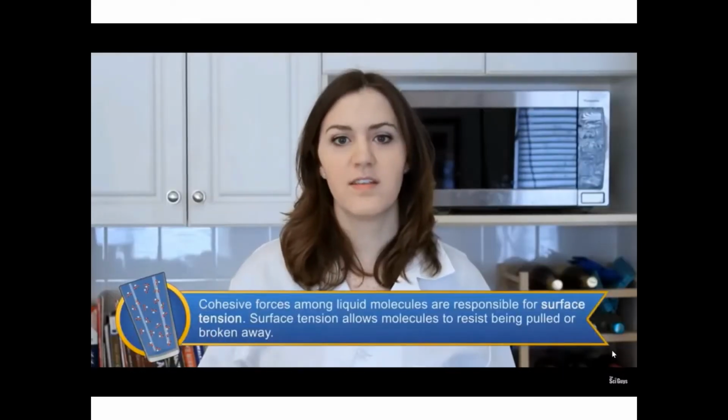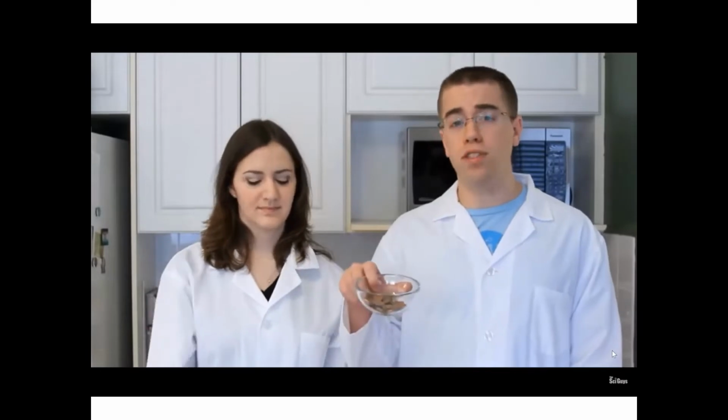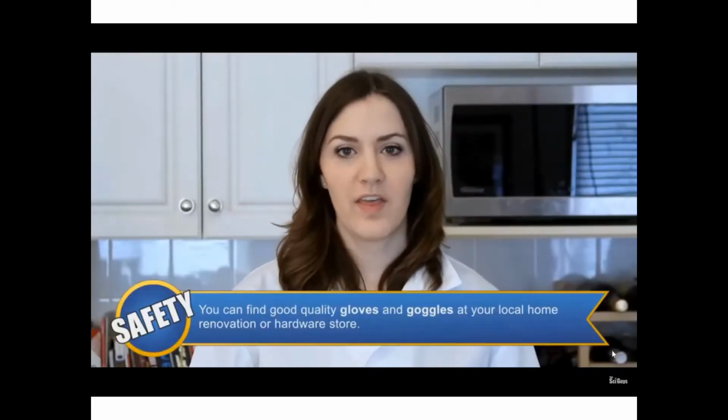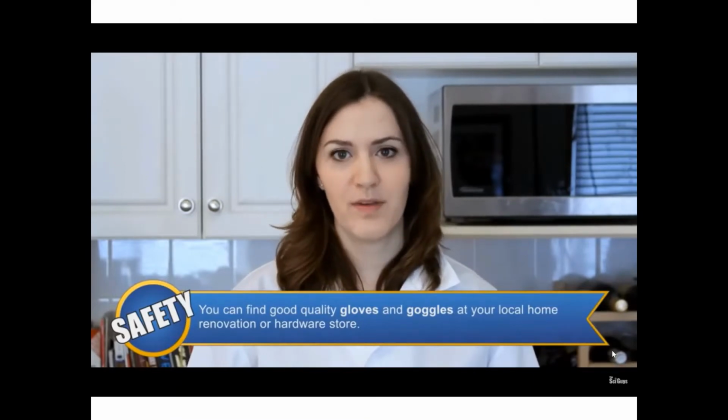Surface tension is the tendency of the surface of a liquid to resist external forces such as gravity. The equipment you're going to need for this episode includes a bowl full of pennies or dimes, a glass, a measuring cup, and if you want, some food coloring. While we're not working with anything hazardous today, it's always a good idea to wear an apron or lab coat to protect from spills and splashes.